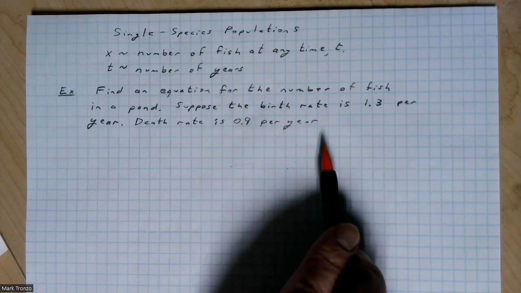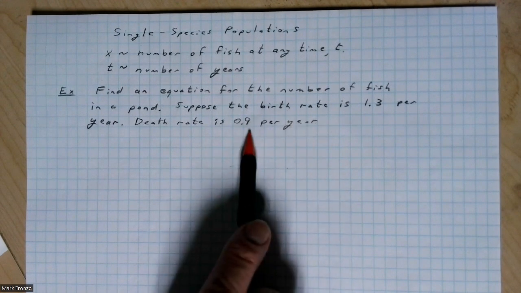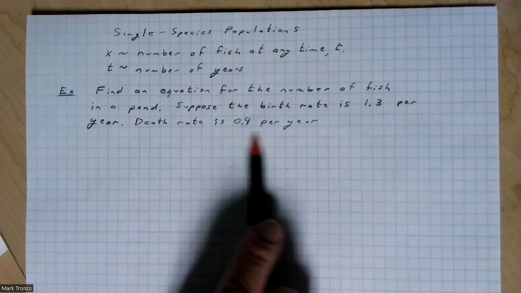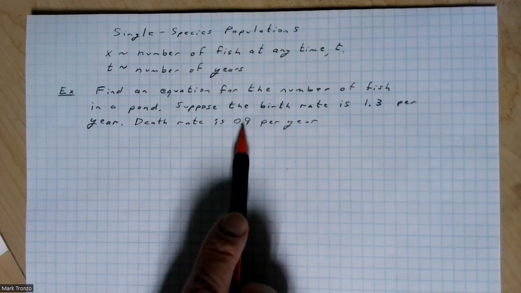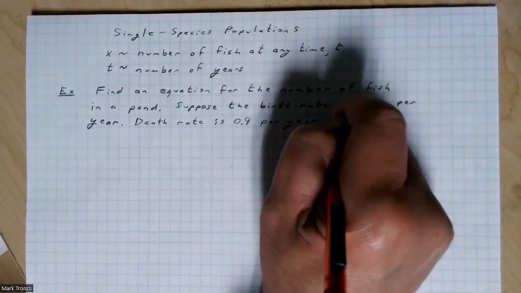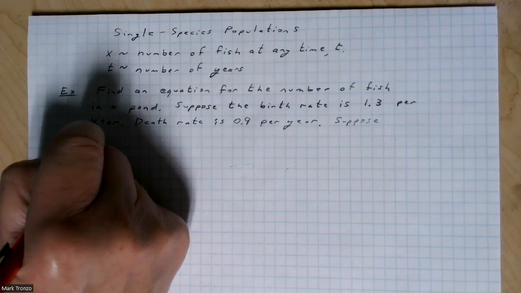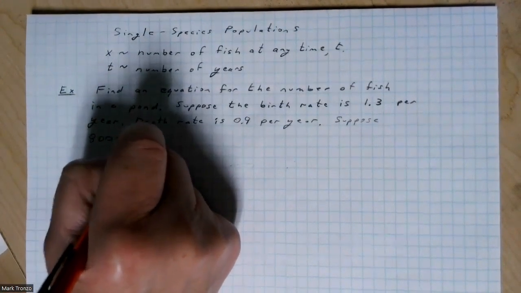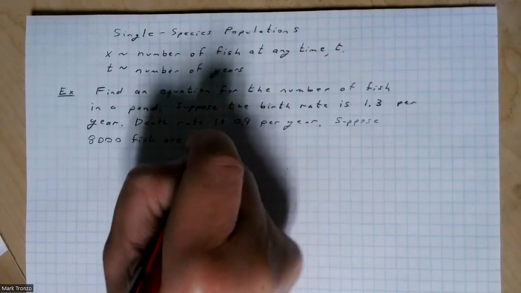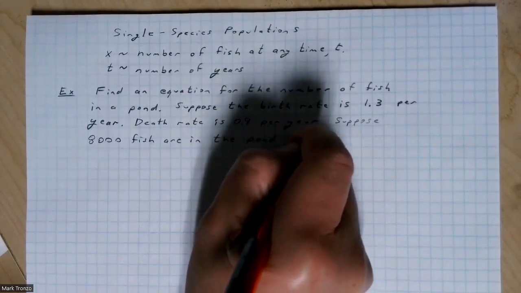And of course, that means some of them would carry on. That means probably their lifespan is probably a little bit more than a year. If this number was 1, that means their lifespan would be 1 year. But this is a little bit less than 1, so not all of them will die maybe at the end of the year. So the lifespan may be a little bit more than a year. And then once again, suppose 8,000 fish are in the pond at the beginning.